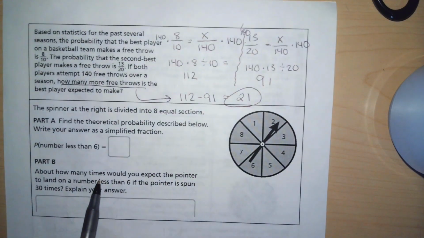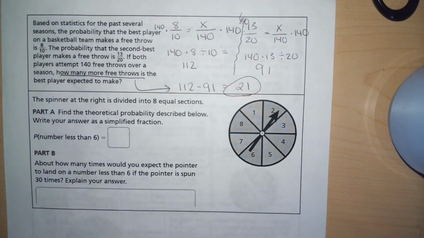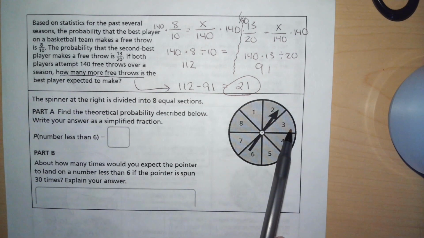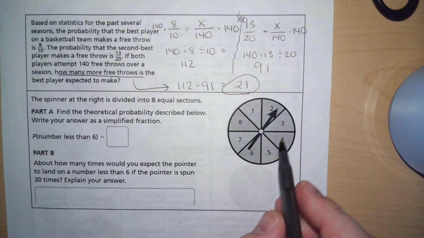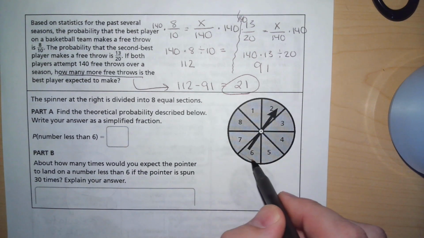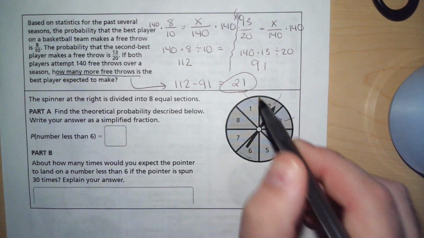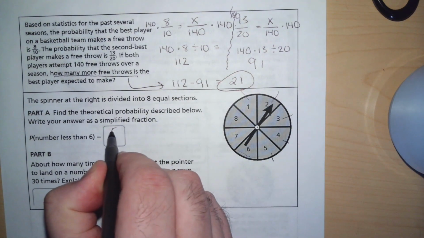Last one I'll do with you is here. So it says the spinner at the right is divided into 8 equal sections. Find the theoretical probability described below. Write your answer as a simplified fraction. So what's the probability that you get a number that's less than 6? So less than 6, so I've got 8 sections total. Less than 6 is 1, 2, 3, 4, 5. So that would be 5 out of 8.